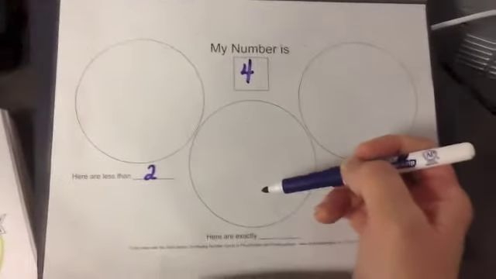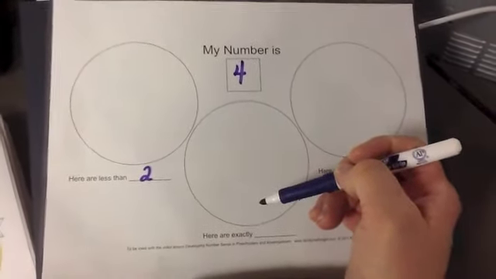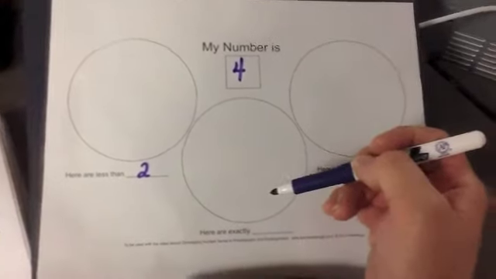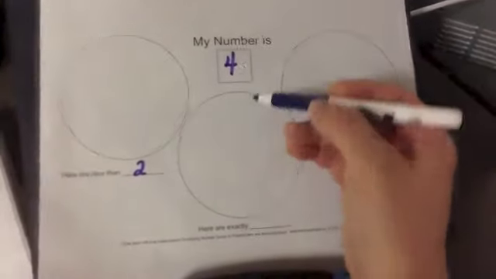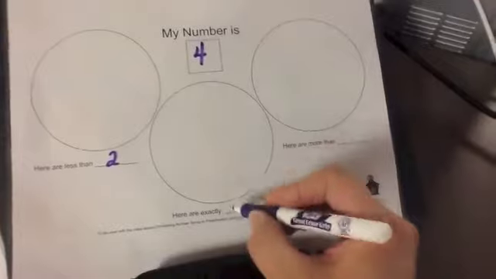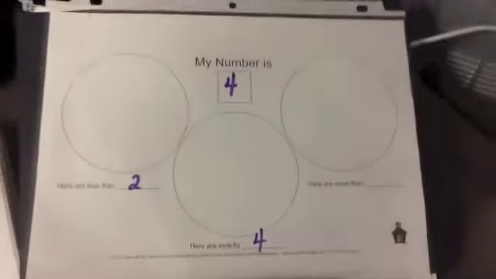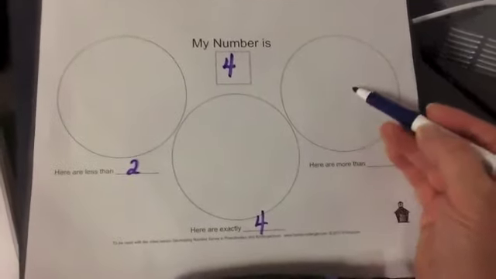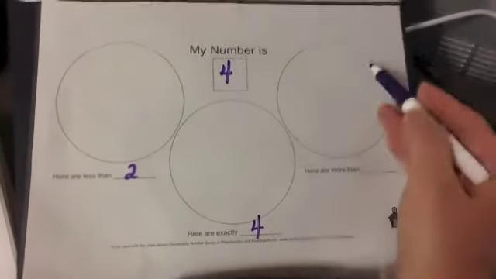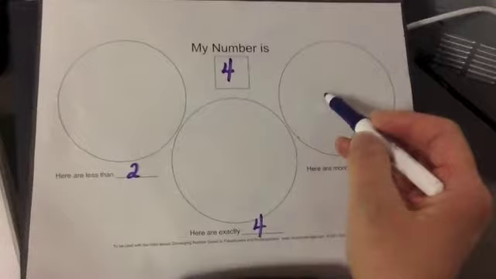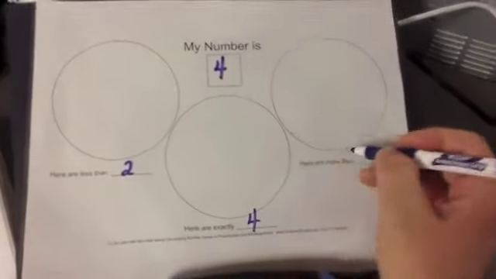Here we're going to put the number that is the same, equals to, it's the exact number, same number. So all they're going to do is bring this number down and put it right here. In this area, we're looking for a number that is bigger, greater than, more than the number 4.